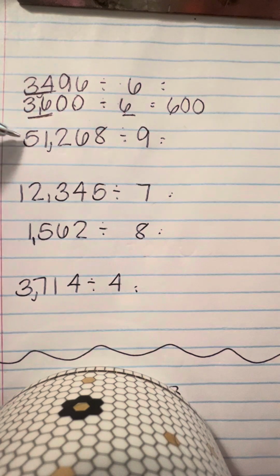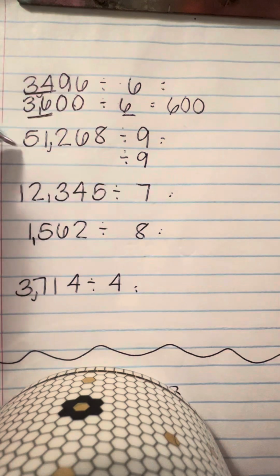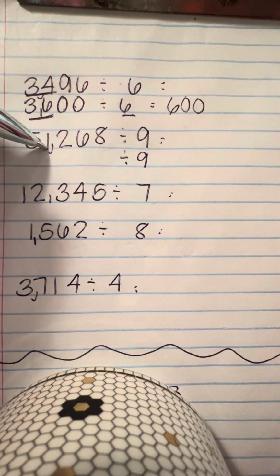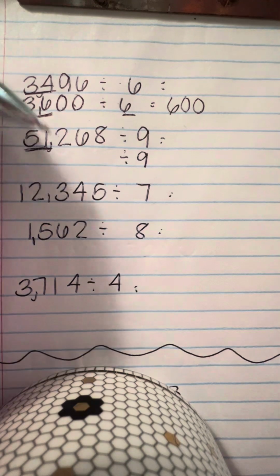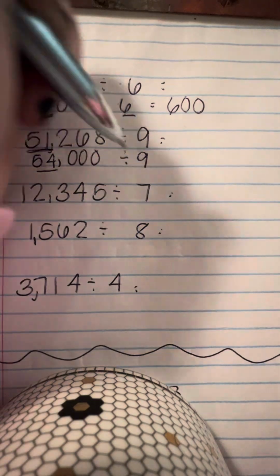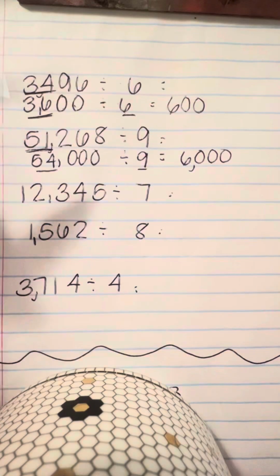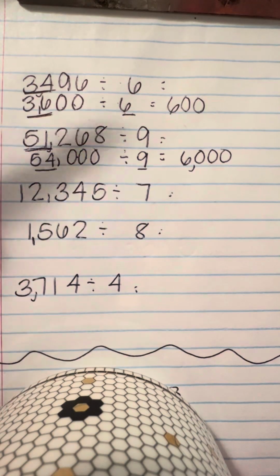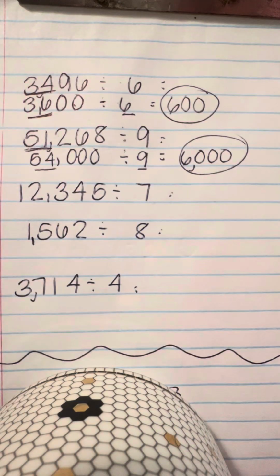If it was this one, 51,298 divided by 9, I'm going to leave my 9 the same. And I would say, what's a number? I can't obviously do 5, so I would do 51. What is a number close to 51 that 9 goes into? So I could either do 45 or I could do 54. I'm going to do 54 and just do 54,000 divided by 9. I would do 54 divided by 9 is 6, and then 1, 2, 3 zeros. If you did do 45,000 divided by 9 and got 5,000, that would also be right. It just kind of depends on what you're estimating, if you're over or under. There's no right answer, just as long as you can show your work.